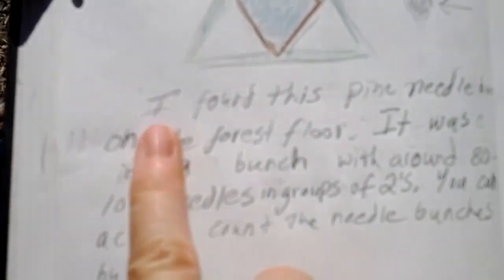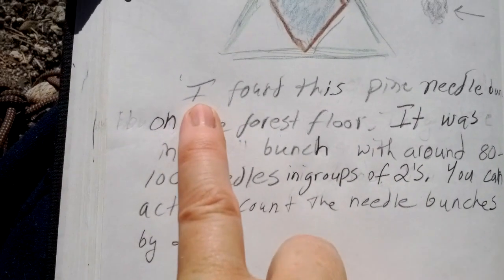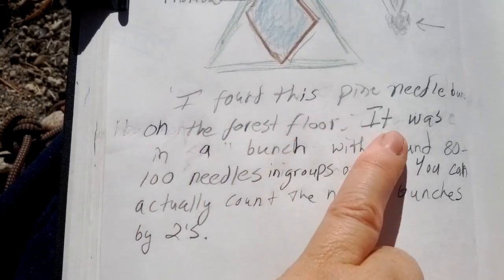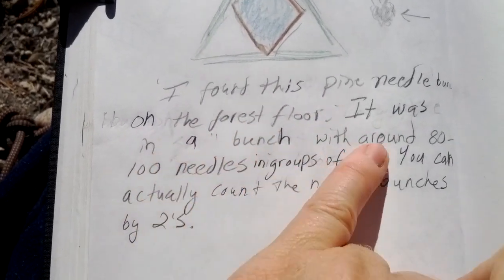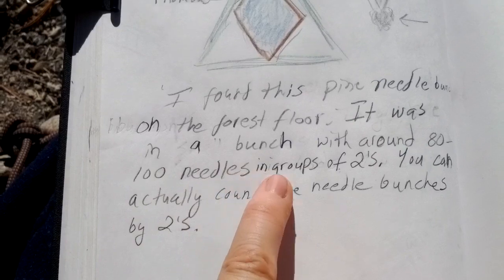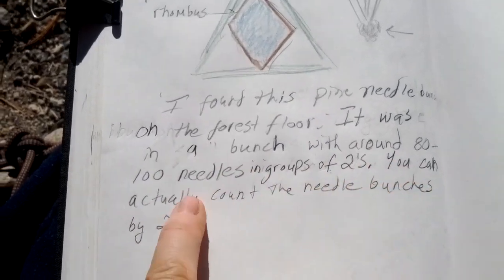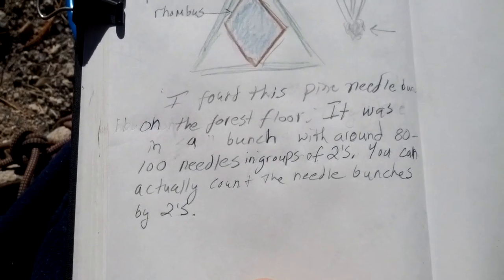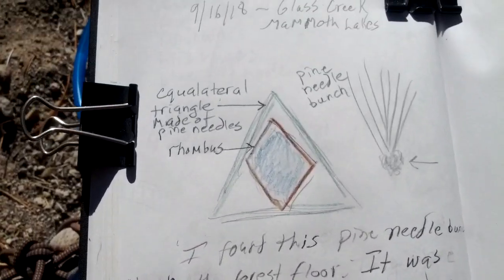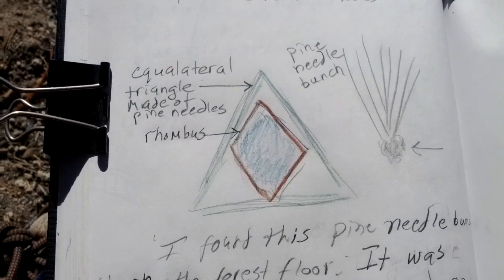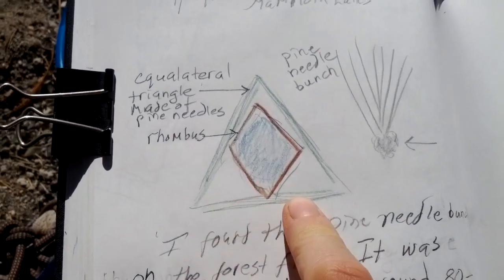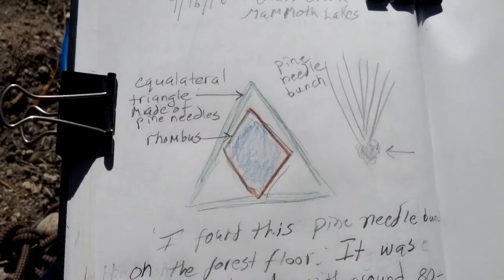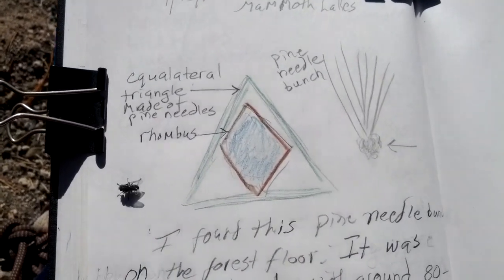I know it has a scientific name. I'll look it up. I found this pine needle bunch on the forest floor. It was in a bunch with around 80 to 100 needles in groups of twos. You can actually count the needle bunches by twos. So I've also incorporated mathematics. So you want to look at the mathematical attributes related to your natural objects that you find and create original works of art like Andy Goldsworthy.